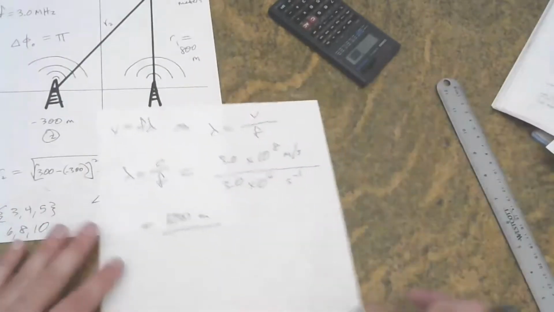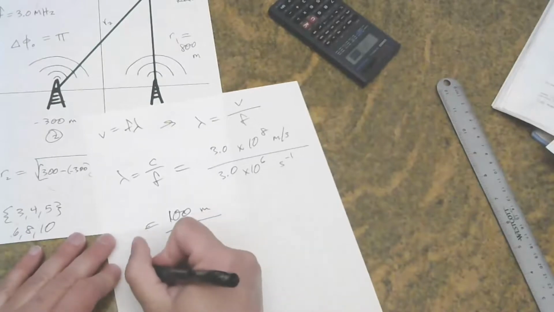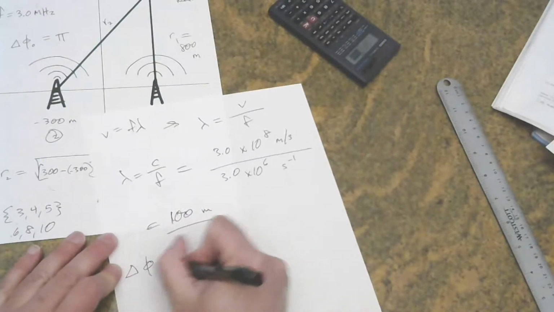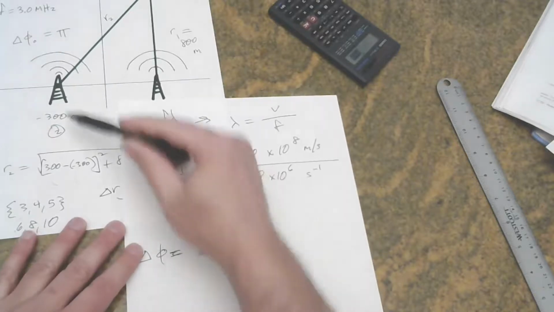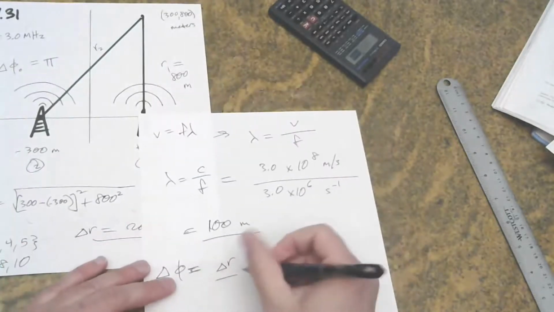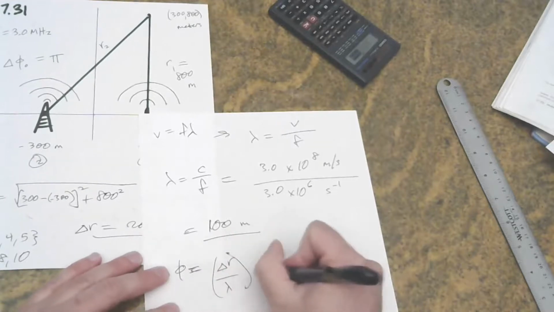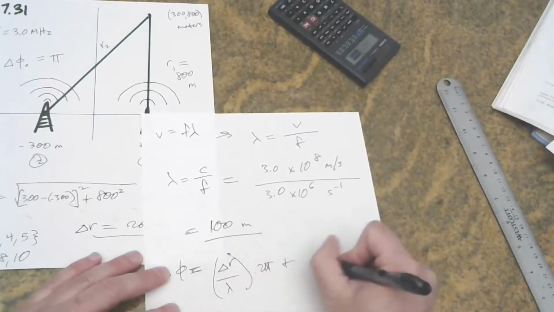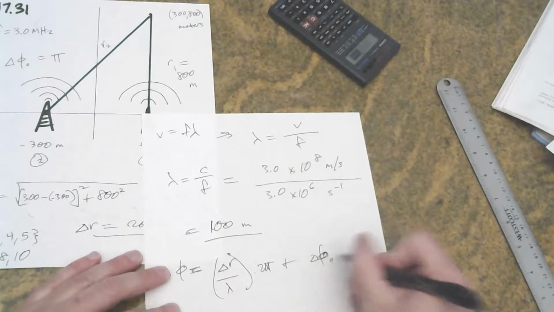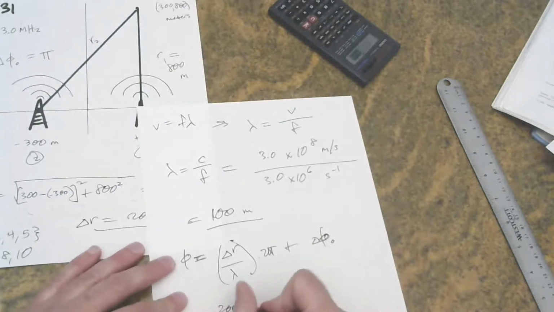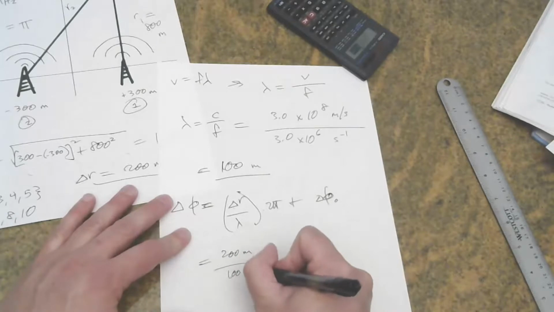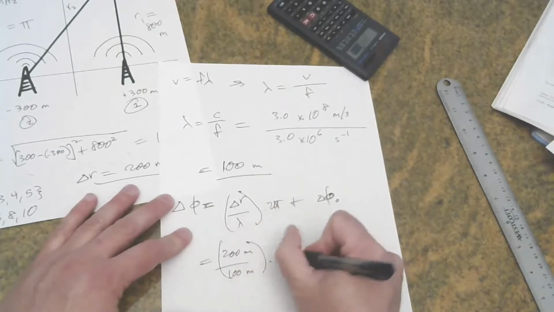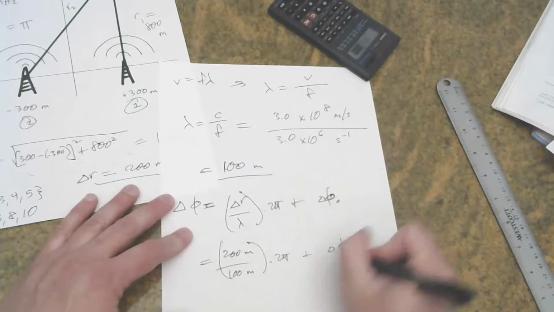Now, if we want to use the formula, we could say that the total phase difference would be the contribution from, and this time I have to use delta R because we're in 2 dimensions, the contribution from path length difference plus the inherent phase difference. So that's going to be 200 meters compared to 100 meters times 2 pi plus delta phi sub 0.